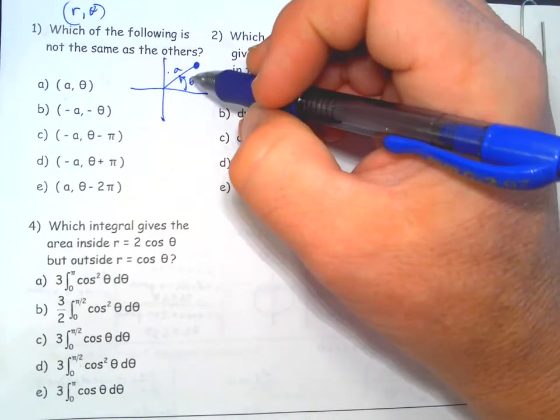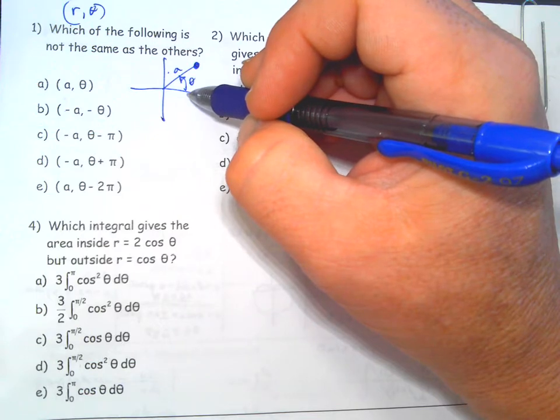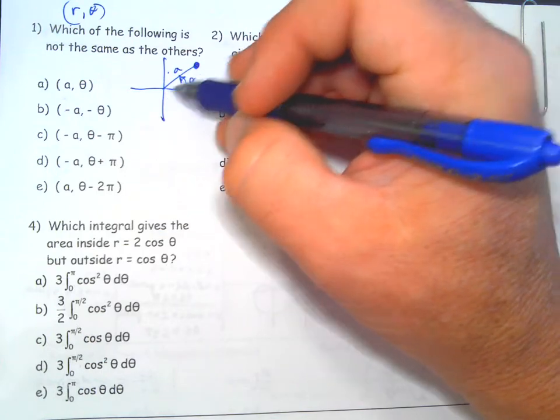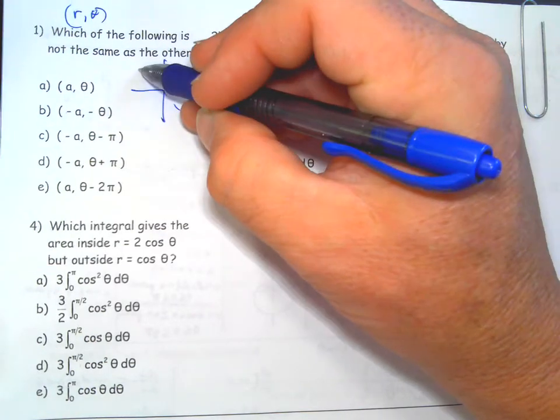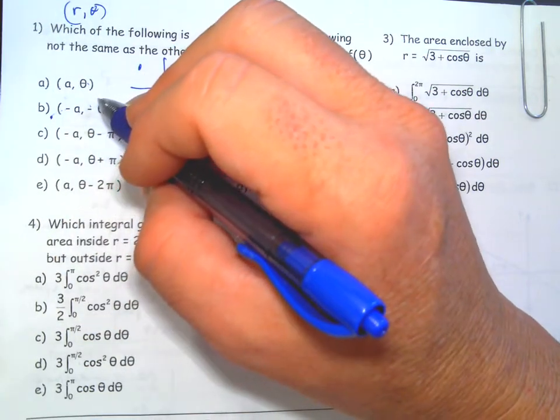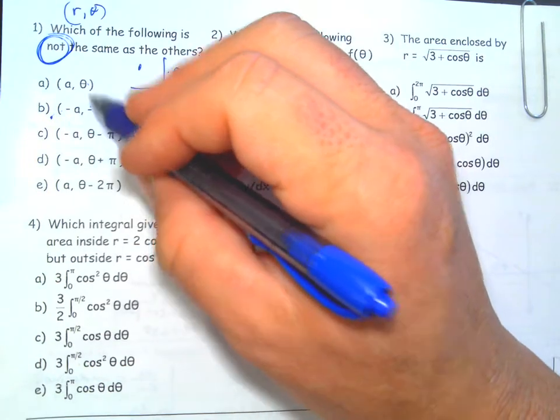Now, if we were at negative theta, it depends on this angle. It could be right here and the negative angle put over here. So that one's not the same as that one. Which of the following is not the same? So this one's already not the same as that.